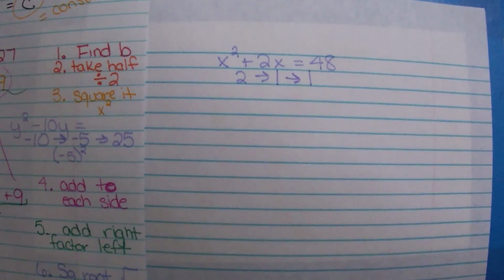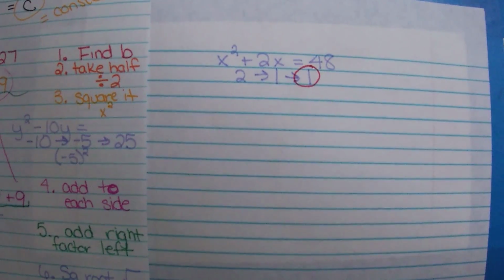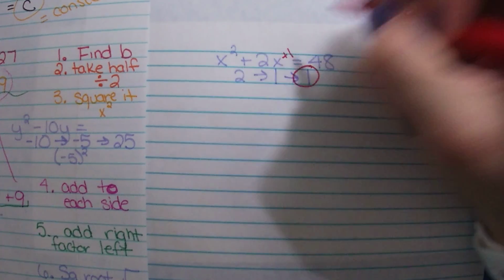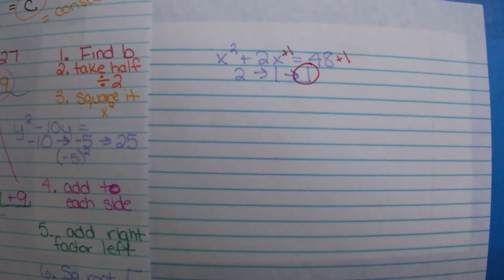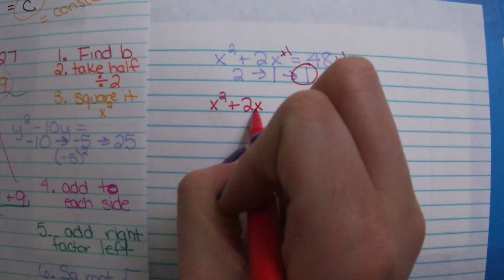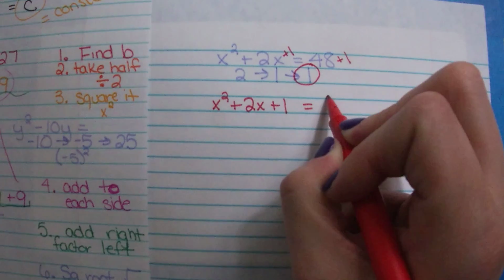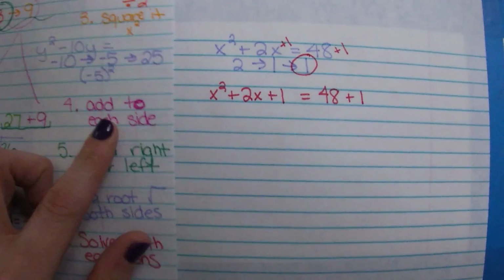Okay, once we have this end number over here, we are then going to add it to each side, which means we want to add a 1 here, and we want to add a 1 here, right? Whatever we do to the left, we're doing to the right. So now we have x squared plus 2x plus 1, and 48 plus 1, right? I added it to each side.